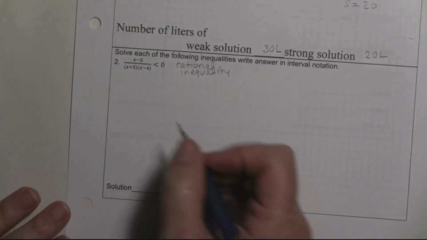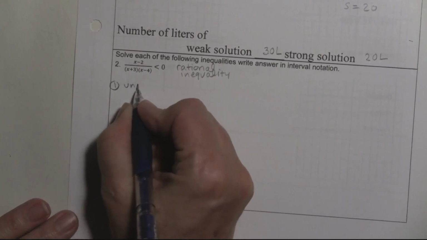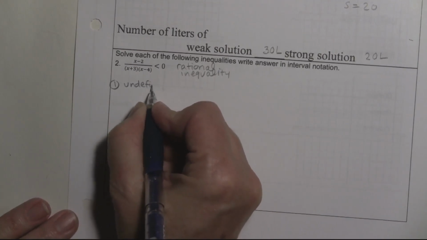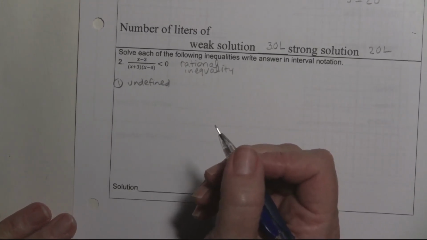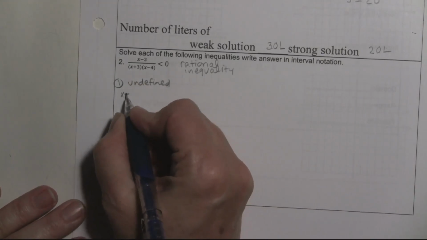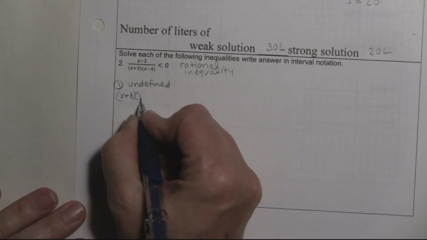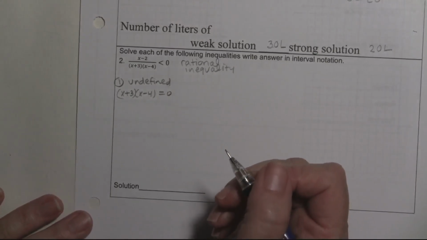And so what you do, number 1, is you identify where it's undefined. Now, where it's undefined is where the denominator is equal to 0, because that's not allowed. And so that's at x plus 3 times x minus 4. That's when that denominator is equal to 0.